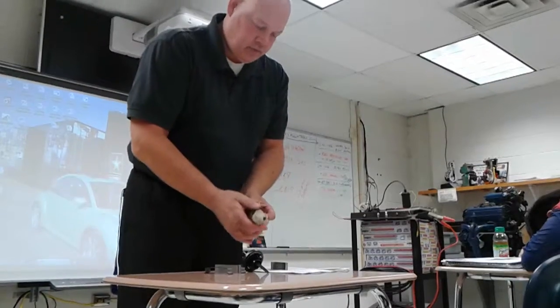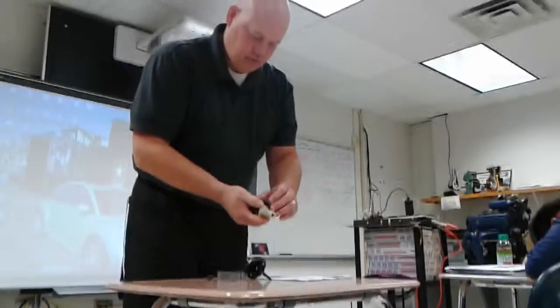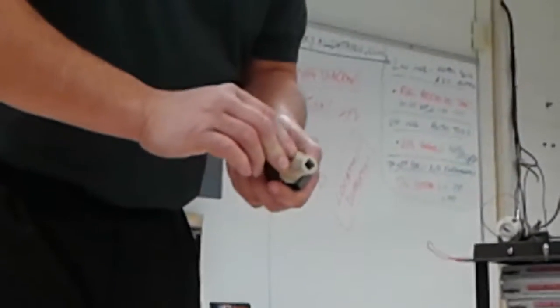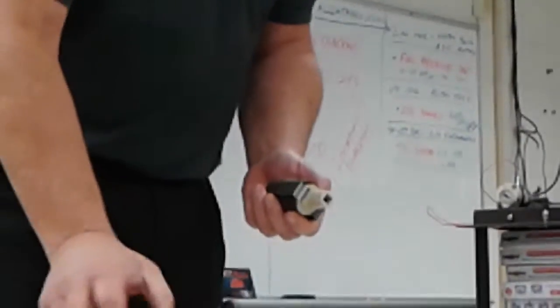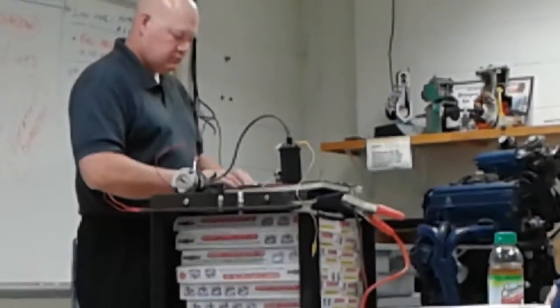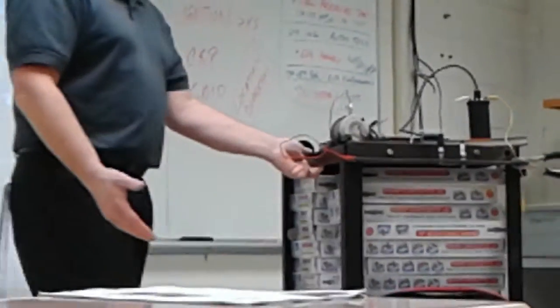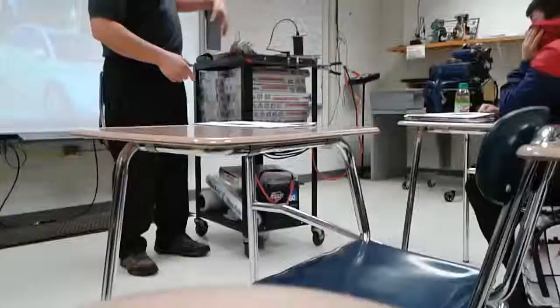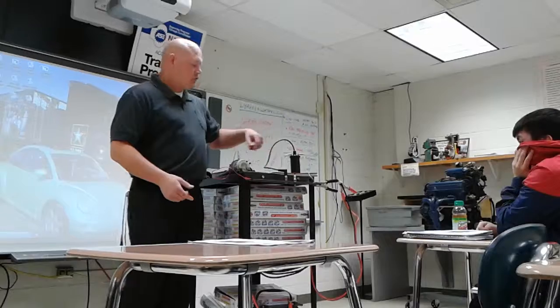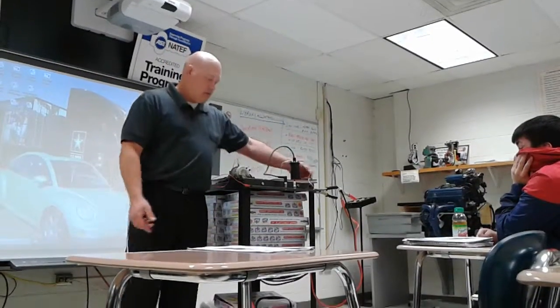Let me put this back together real quickly. Alright, so here I've got set up. I've already got a power source, the battery. I've got some voltage that I'm going to use, and I'm going to send it into this coil, okay? Remember, inside of here is exactly what I showed you: 100 wraps of some heavy, thicker wire, okay? So right now, we're going to send some electricity.